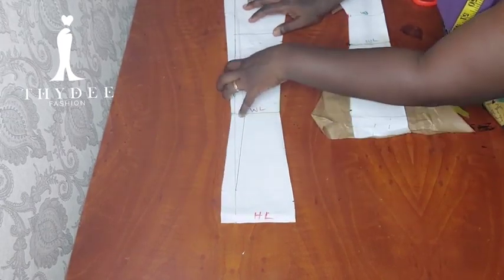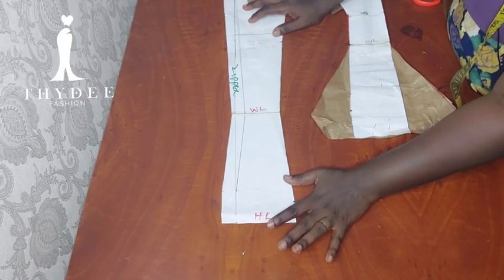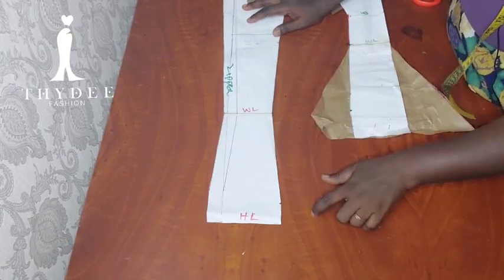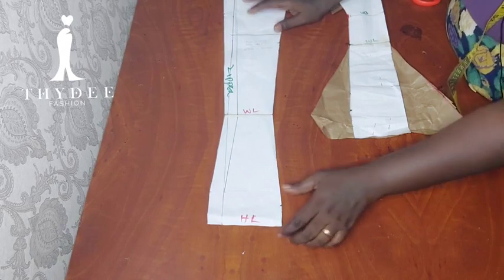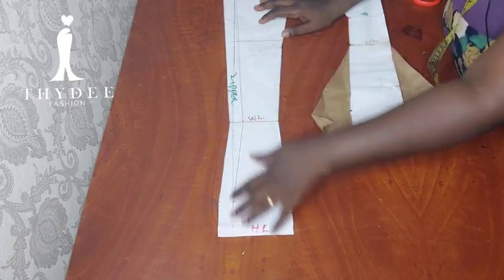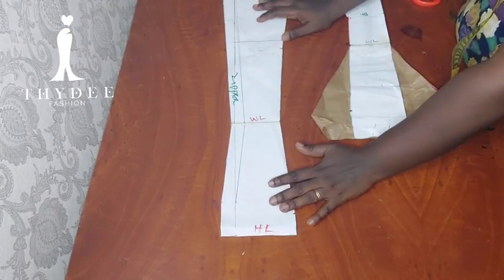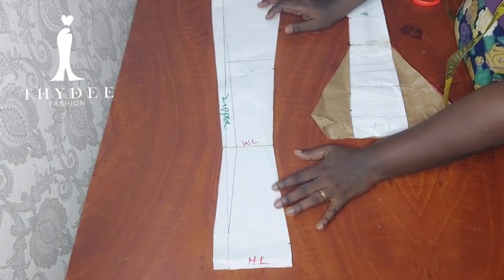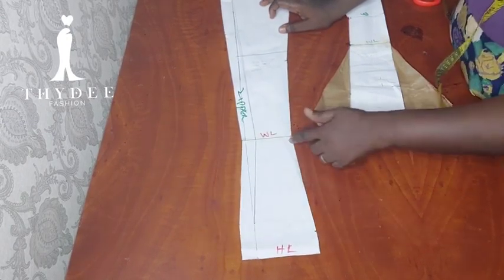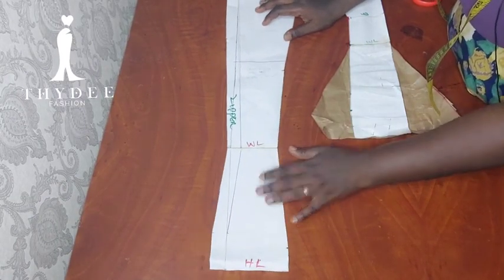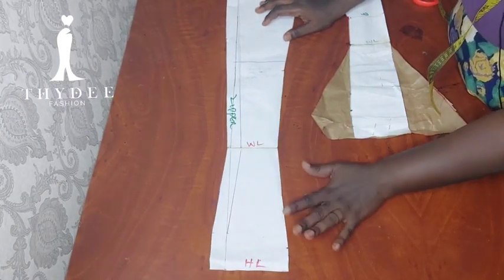So by the time you do that, that means you have created 8 panels. But if you don't add flare to the center, and you only add flare to this point, then you cut two of these and leave the center this way for the zipper. Now I can say you have done 7 panels. But if there is a flare here and a flare here, because this is the center back, then you have done 8 panels.